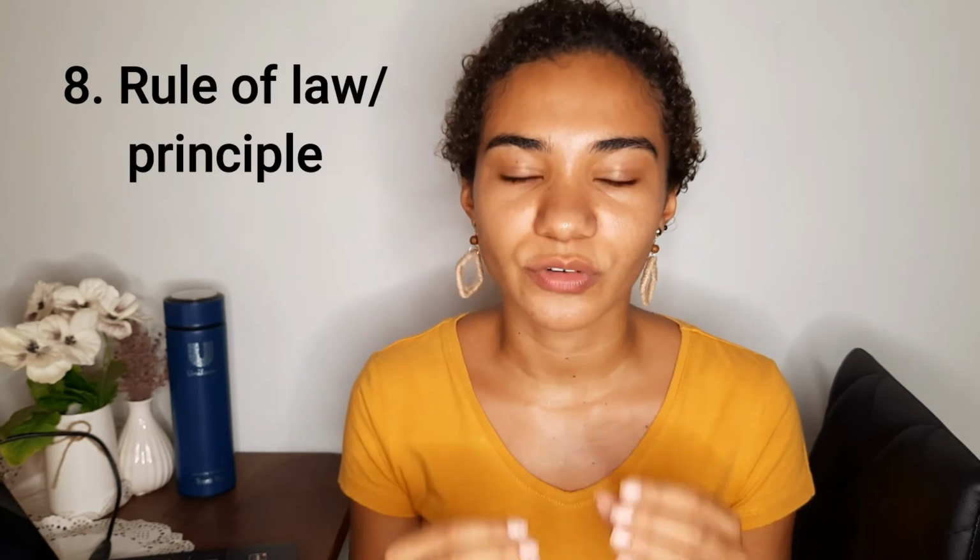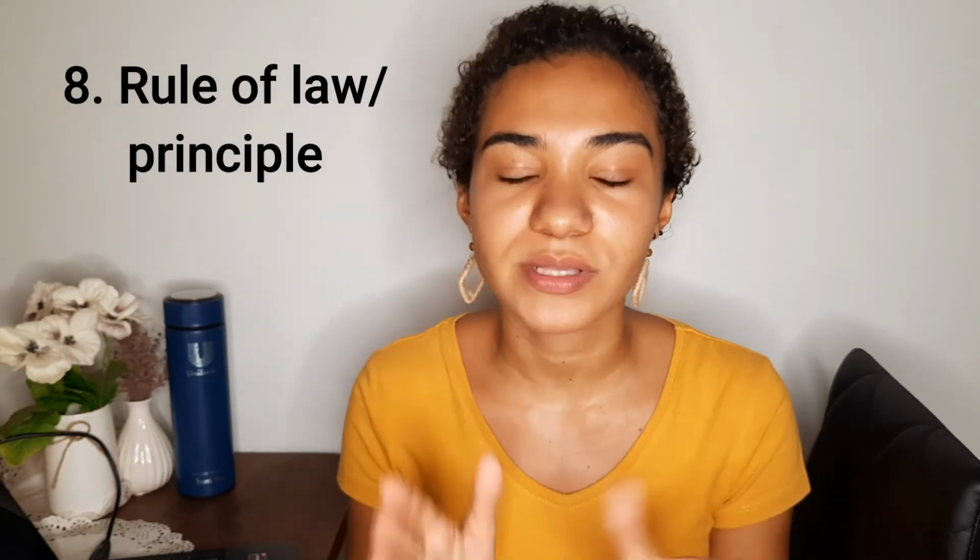And a lot of the time, with the reasoning, we add the rule of law. Now, the rule of law is the most important part of a case. It is basically what you would need the most in a case, and your primary goal is actually to identify the rule of law in a case. So the rule of law is also referred to as a principle. So the principle in the case.